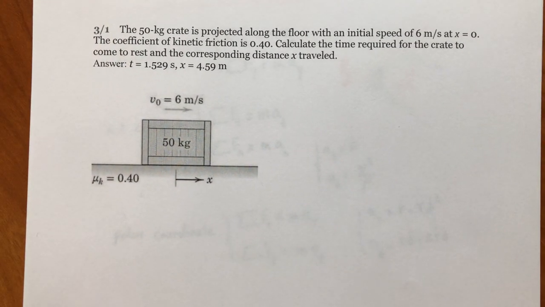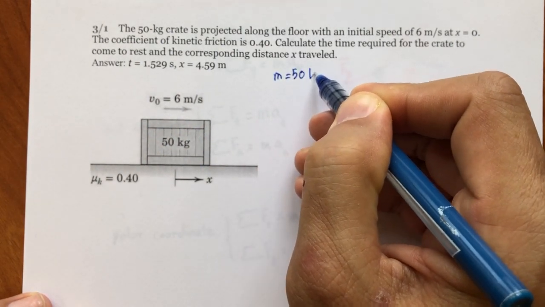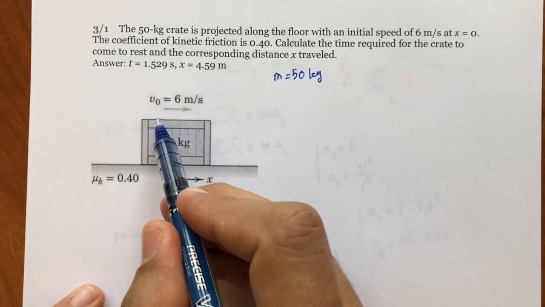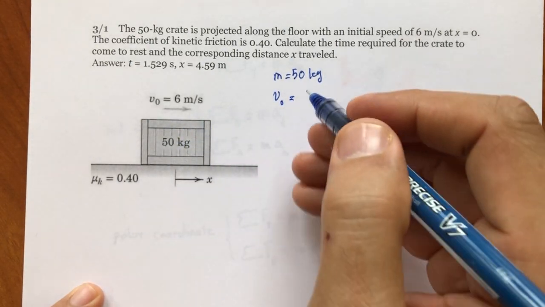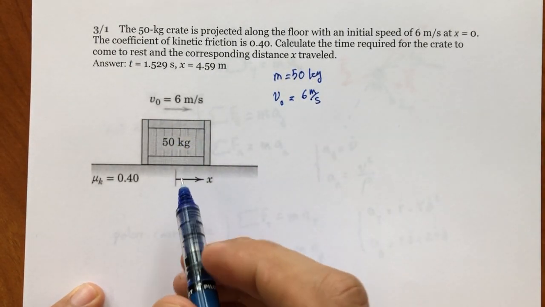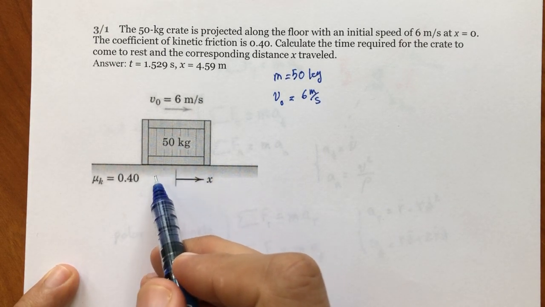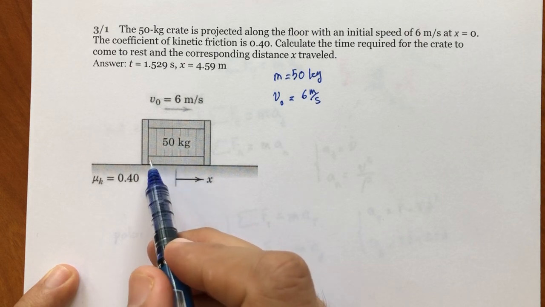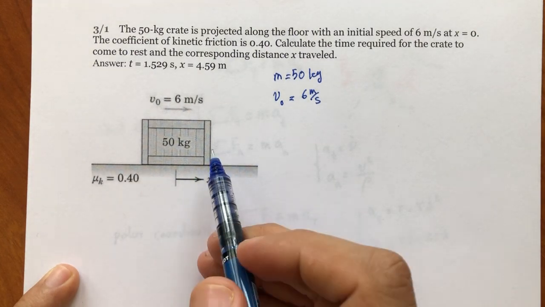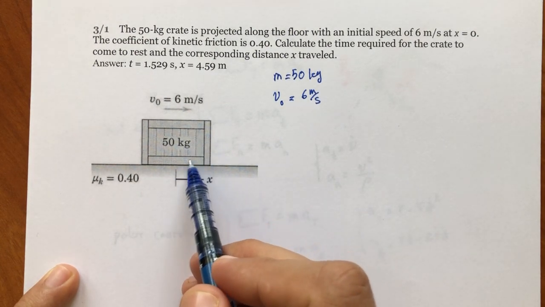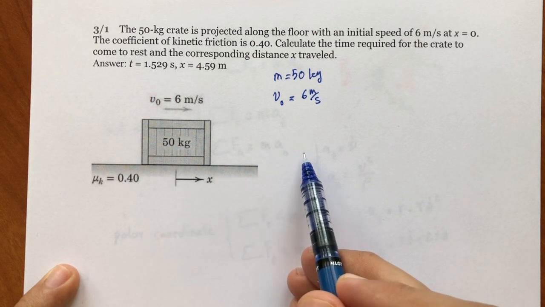Here we have a box of 50 kilograms, so the mass is 50, and we are releasing it with an initial velocity of 6 meters per second to the right. There is a friction force between the box and the ground, and that's going to be the only force in the x direction. We want to know how long it's going to take for this box to stop after releasing it, and how far it's going to move before stopping.